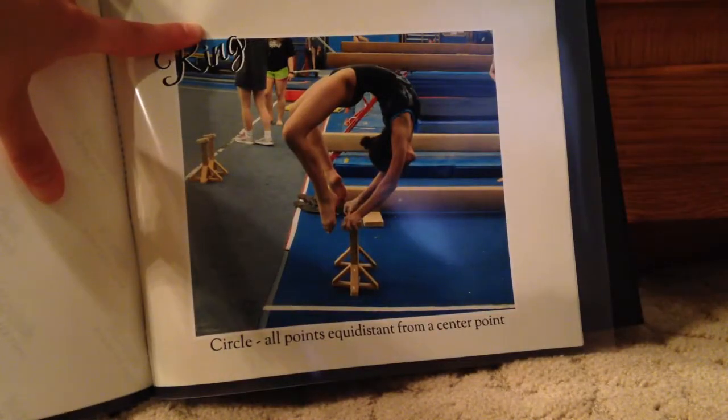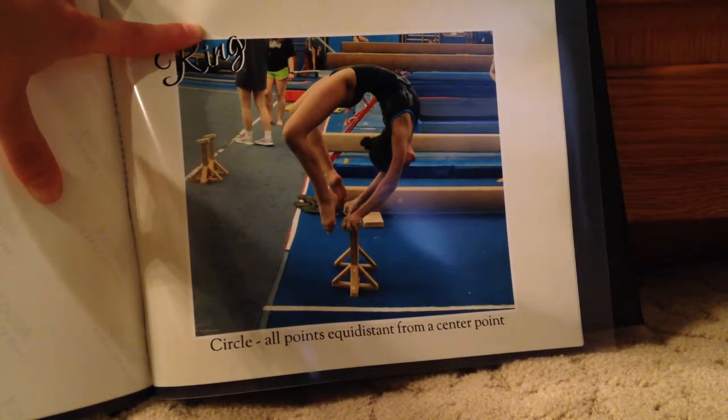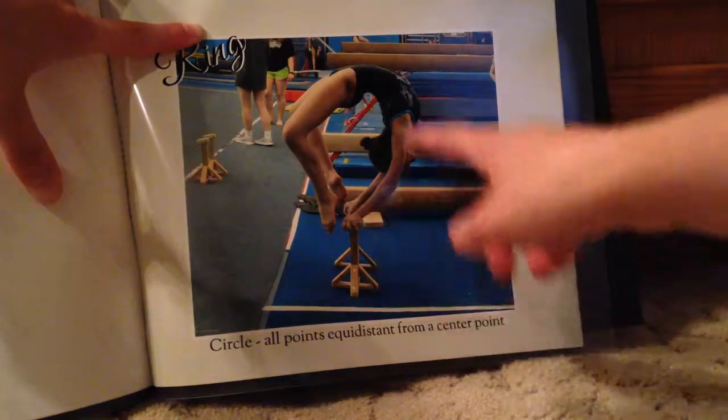Finally, we have ring, which represents a circle, which is a set of all points equidistant from a center point. This whole person's body forms the circle.